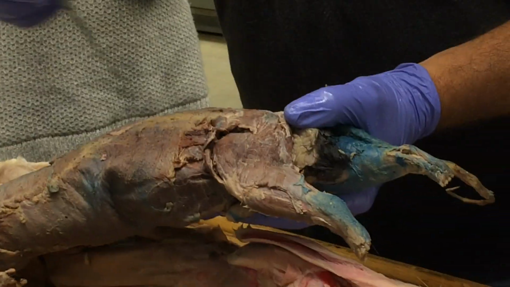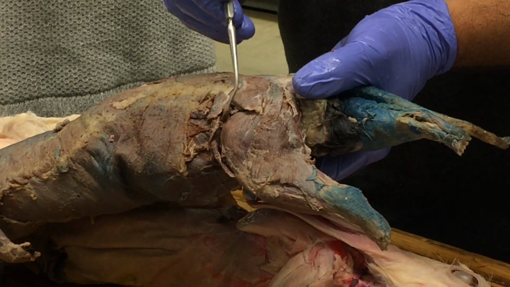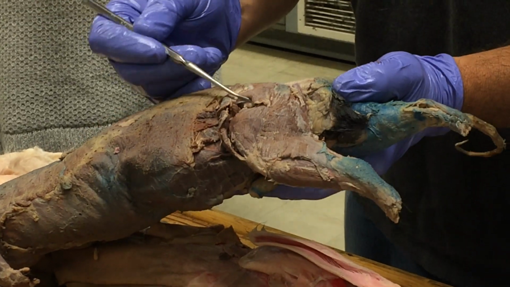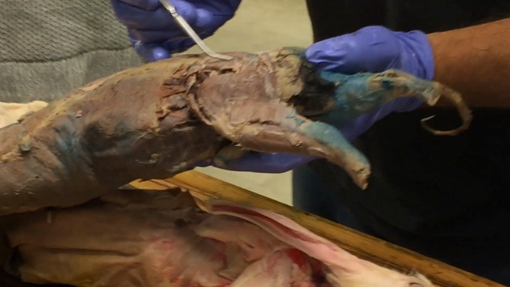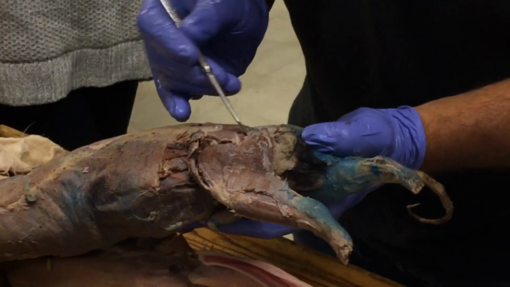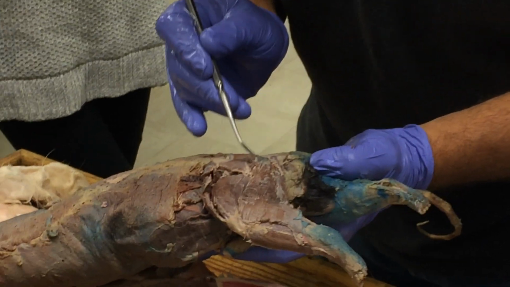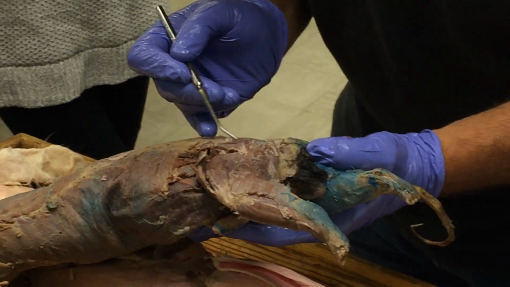Let's see. On the mink, kind of the same thing. Here again is sartorius, tensor fascia lati, and then here is gluteus medius, and I'm wondering, did the superficialis get separated out on here? Yeah, you told me to cut it, remember?